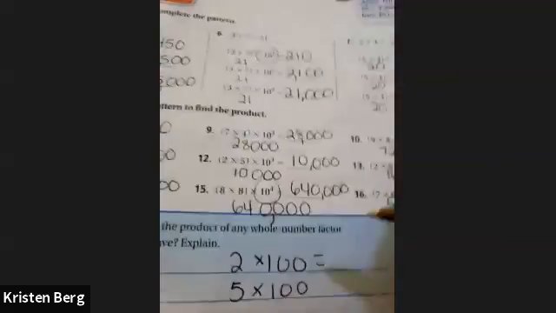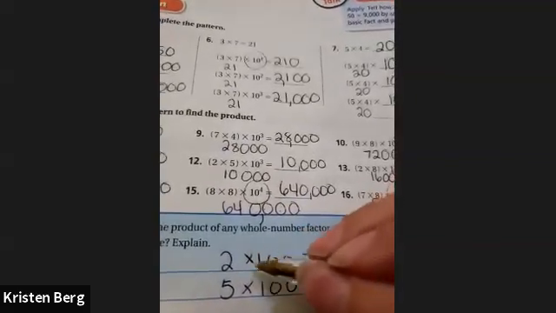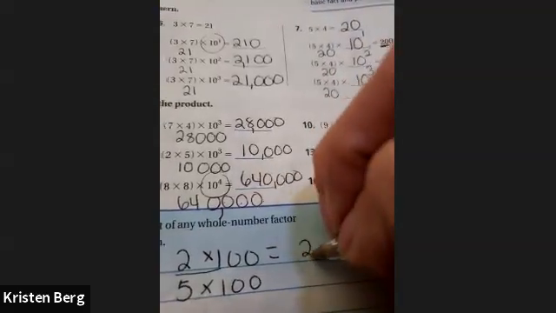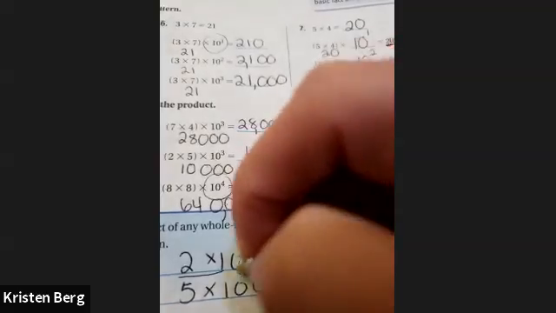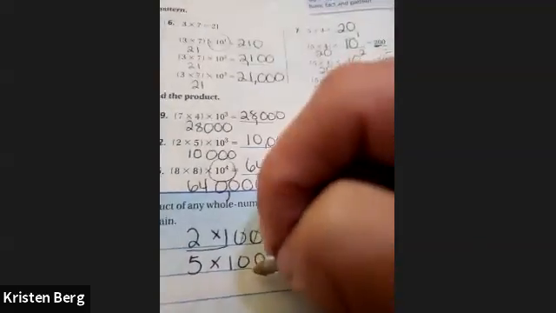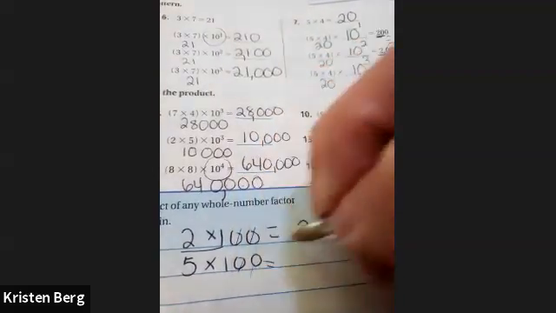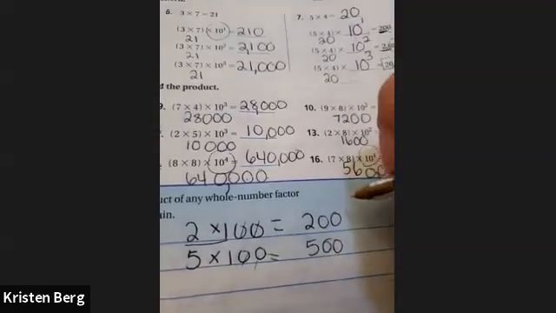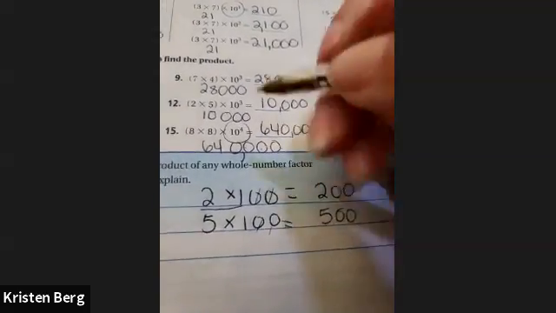Well, let's see. So if you just did the basic math fact of 2 times 1, that would be 2. And then this is telling you to add 2 zeros to the back. And then here, same thing. This would have 2 zeros. And then 5 times 1 is 5. So what would they both have?